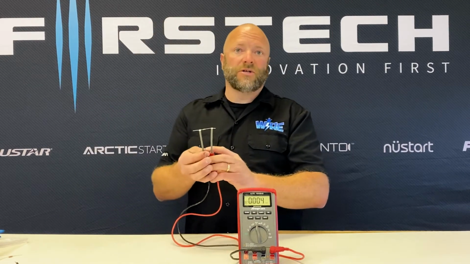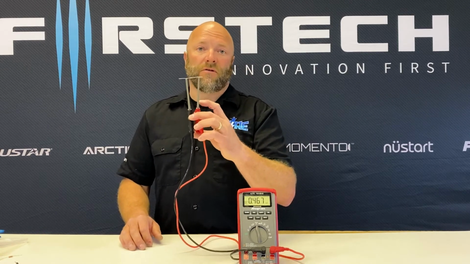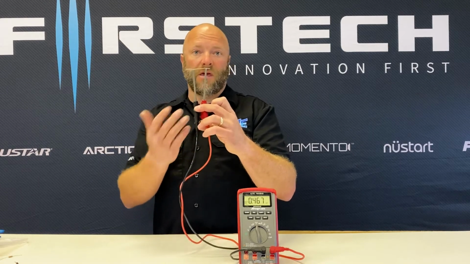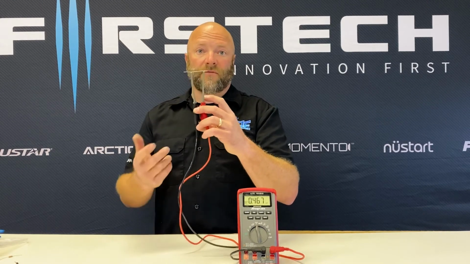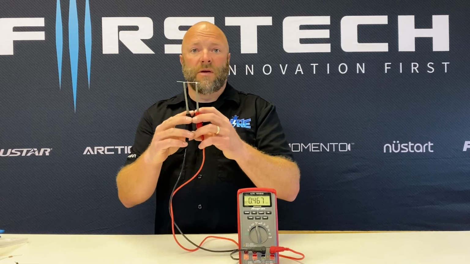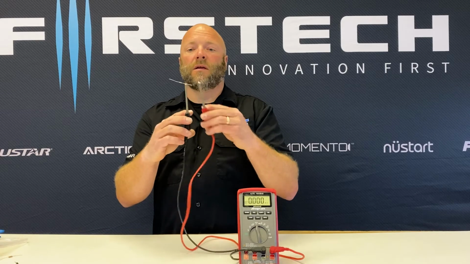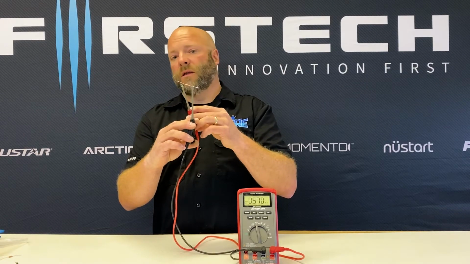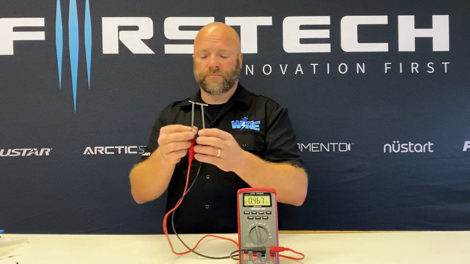Resistors are non-directional, so you can install the resistor in your circuit either direction. You'll notice that if I clip the black probe to the right side and the red probe to the left side, my meter reading is the same as if I were to do it the opposite way and connect the black and red in the other direction. You'll see the same reading.